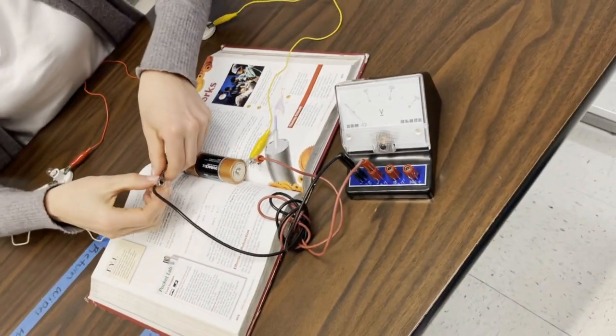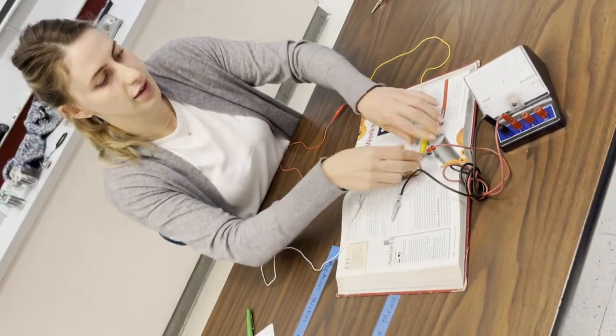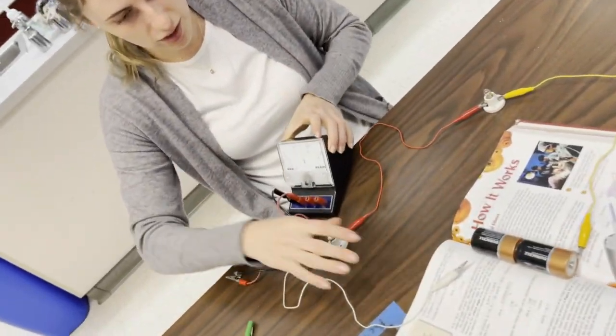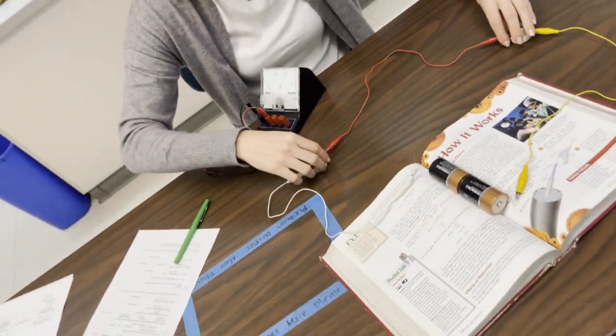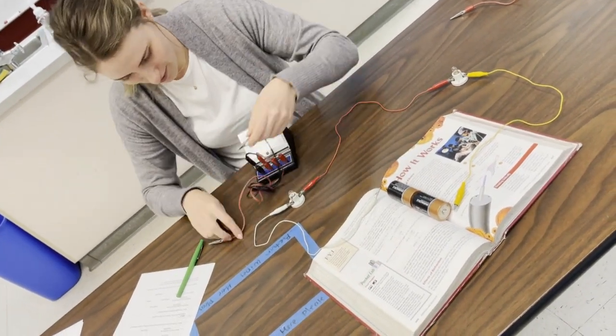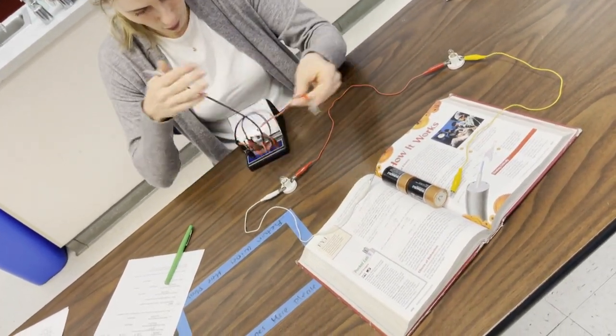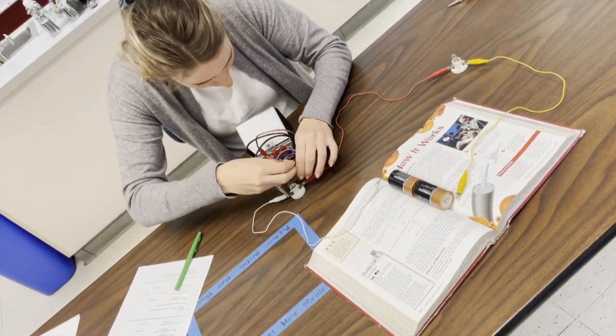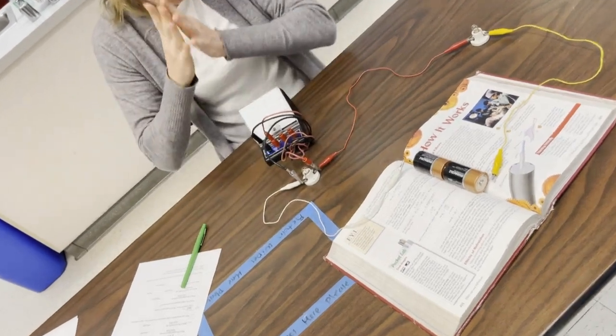Okay, so let's take these guys off there. And let's go ahead and do the round bulb first. You guys want to know what's nice about this book is that it holds the batteries right in place. They don't roll around the table.